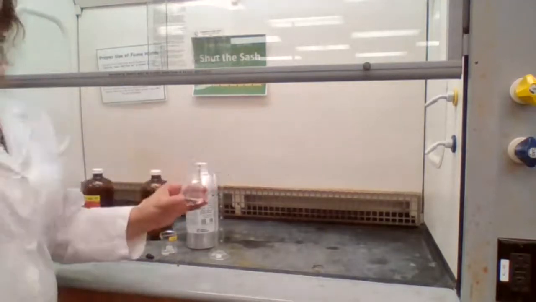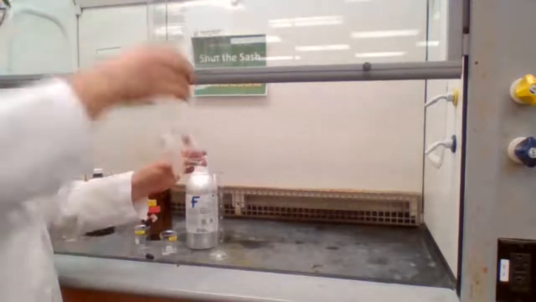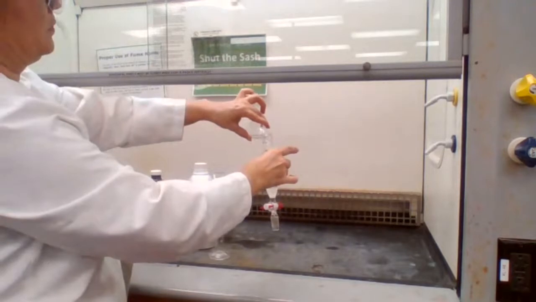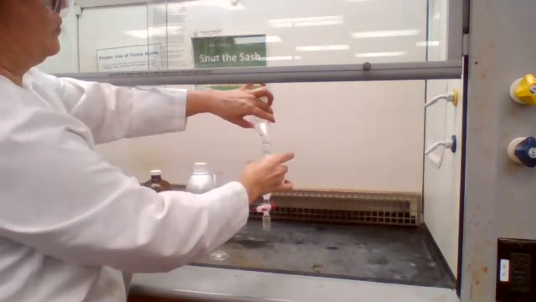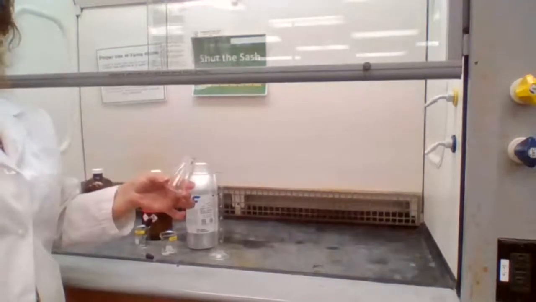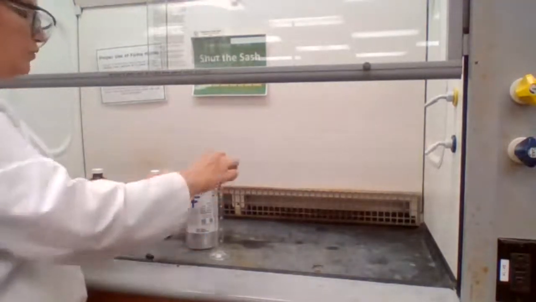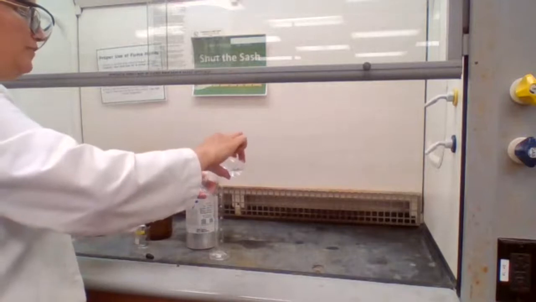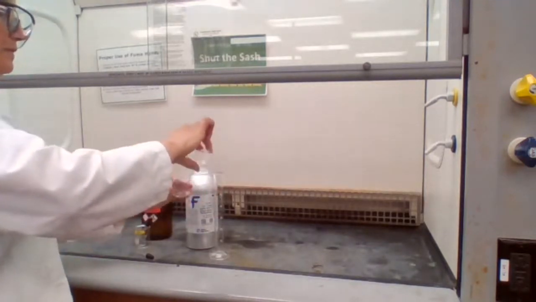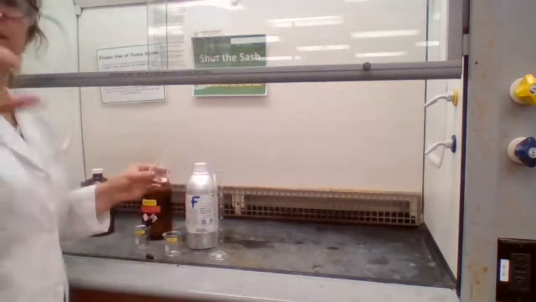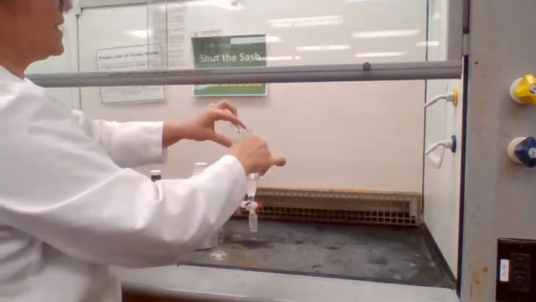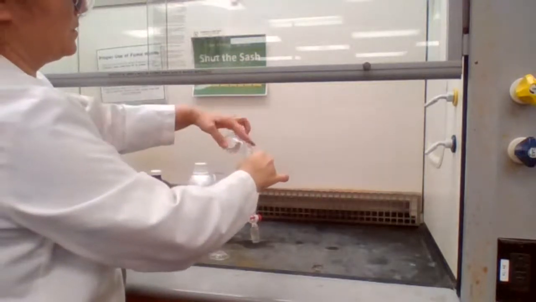Okay. When it's dissolved, I'm adding it to the separatory funnel. Add more for washing of the flask, about 5 milliliters. Just adding about 5 milliliters of the ether to wash the flask and transfer. This is just to make sure that everything is transferred.